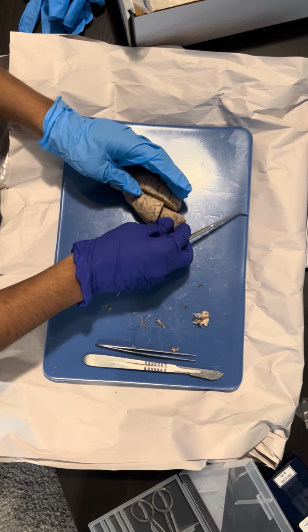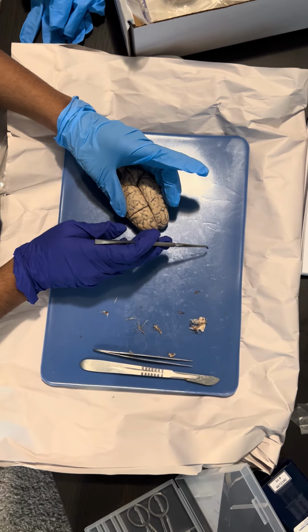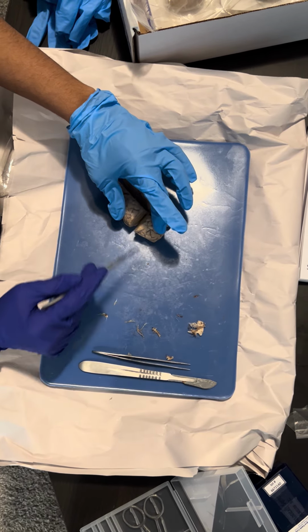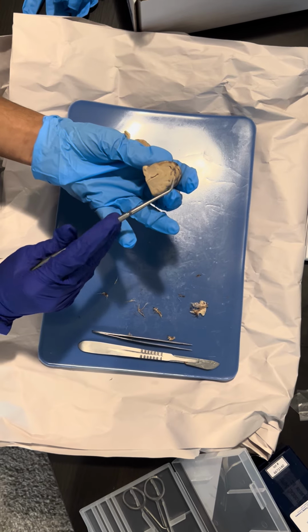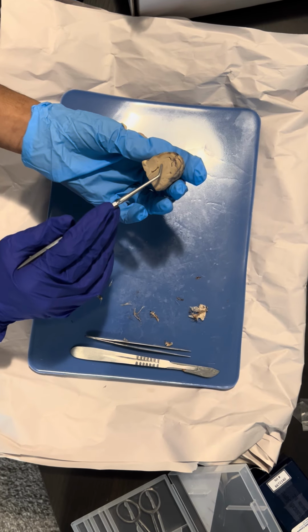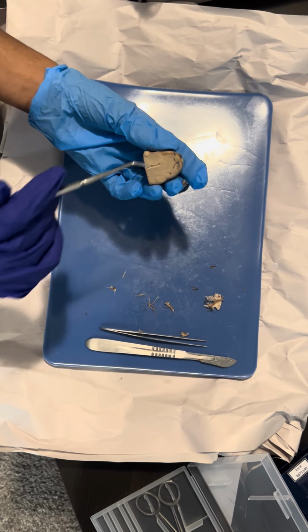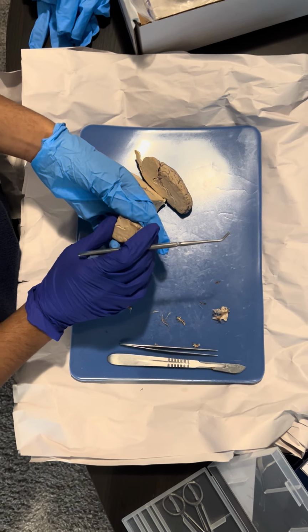So then we make a cut mid-sagittal to the brain, and then we do another cut, a coronal cut to the brain, and we get this piece over here, and we see the white matter over here. The white matter are bundles of myelinated axons within the brain, and it's also found in the spinal cord.